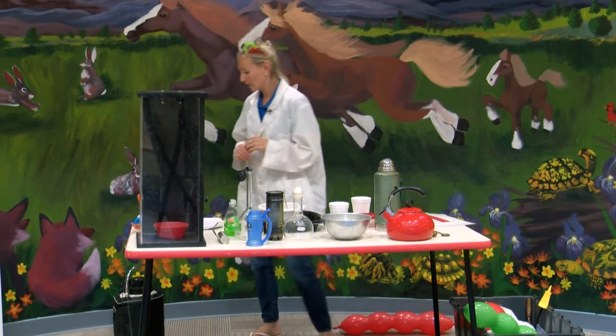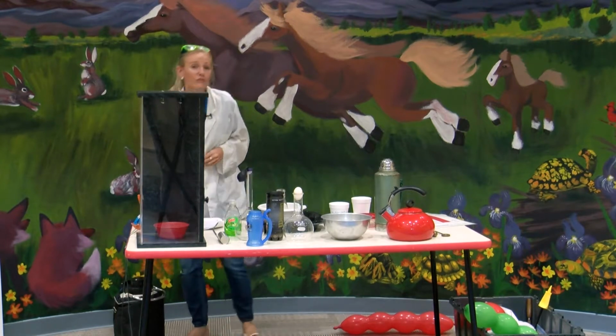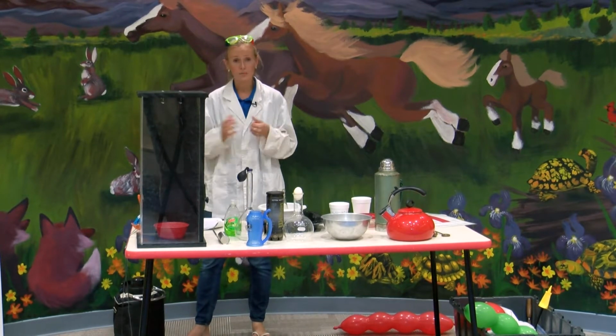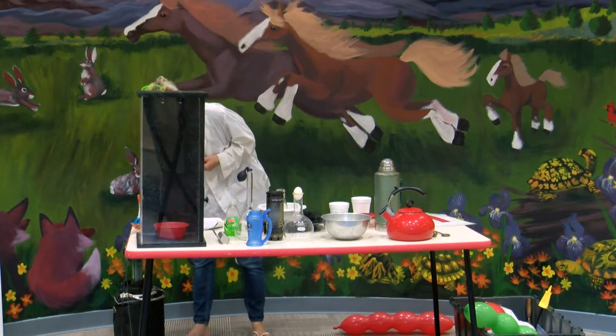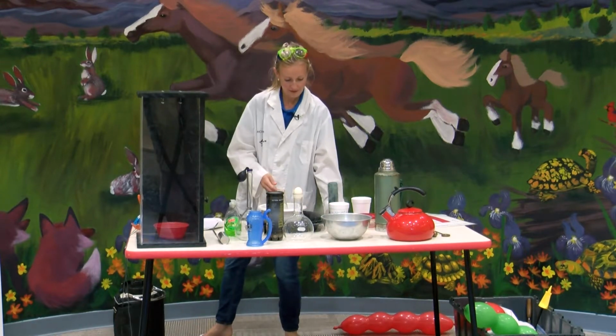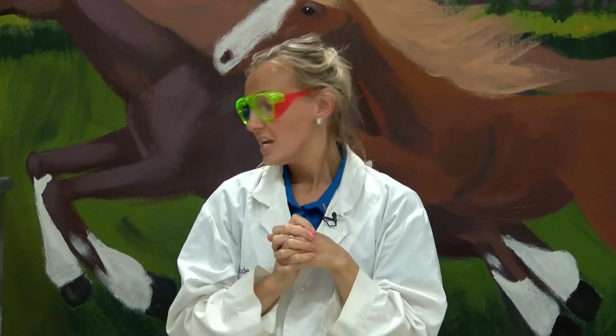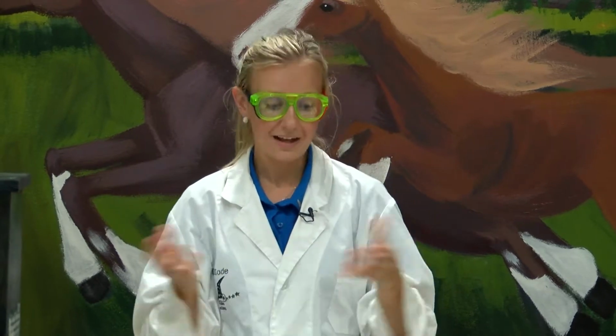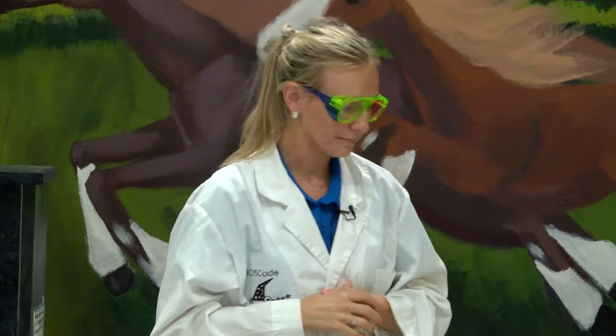So today we are going to look at liquid nitrogen. Liquid nitrogen is something that looks really, really neat and has a lot of really cool physical properties to it. All right, so first off, for safety, I always put my goggles on just to make sure that nothing flies anywhere and hits me in the eye or anything on the ground.